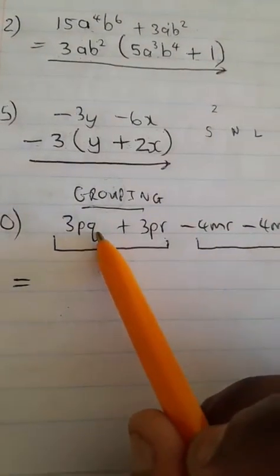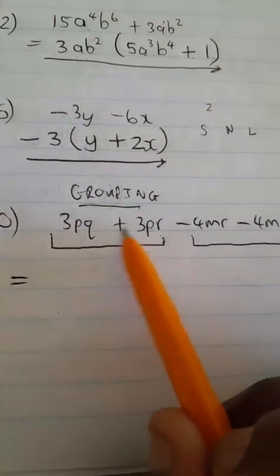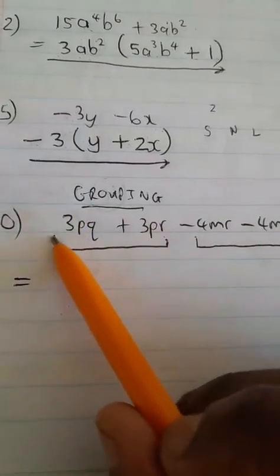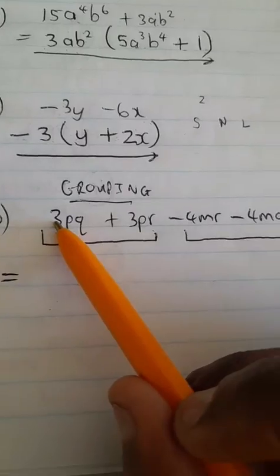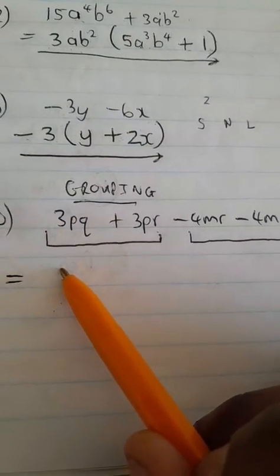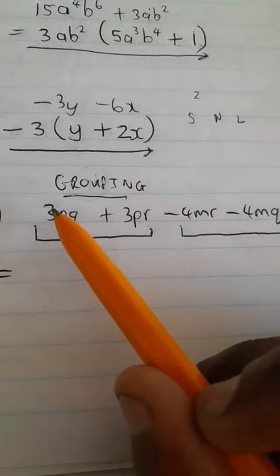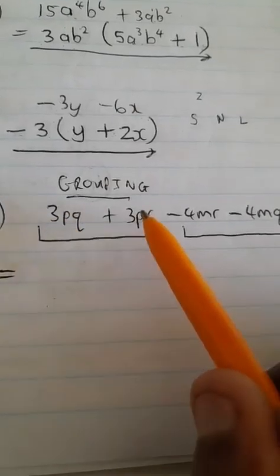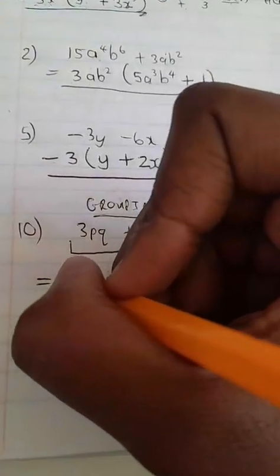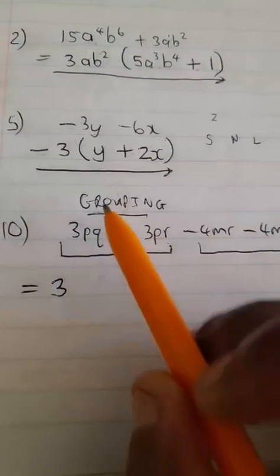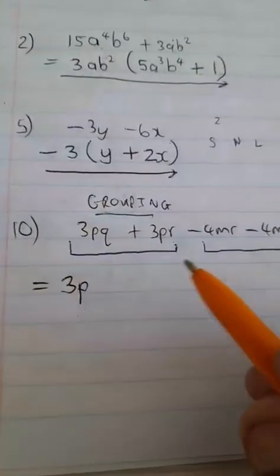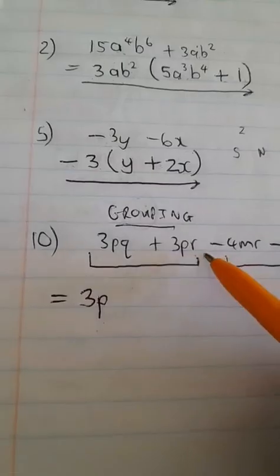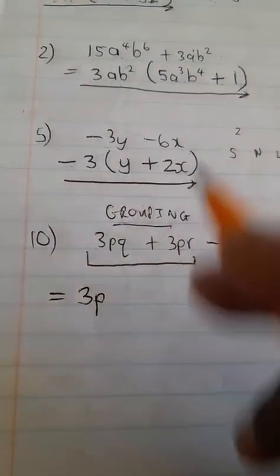Okay, so let's go. 3pq plus 3pr. What is the highest common factor between these two terms? So let's look at the sign. The highest common factor sign is positive. Then secondly, the number between 3 and 3 is positive 3. Then p and p, obviously p is common. q and r, there's nothing that's common there. So that means our highest common factor is 3p.